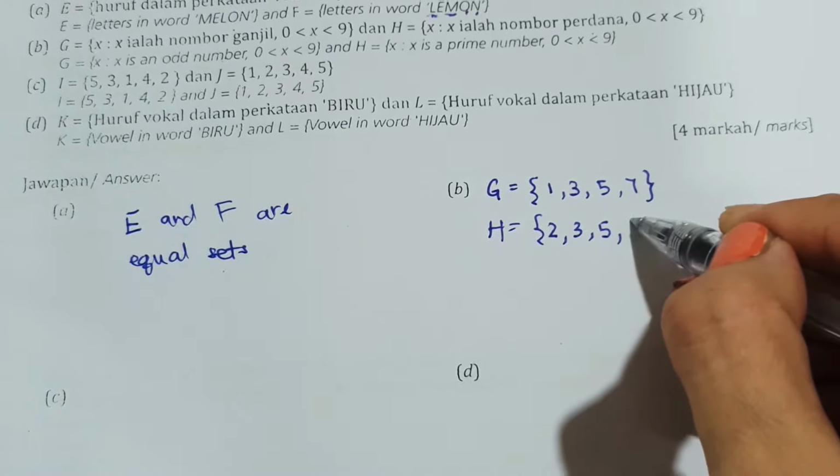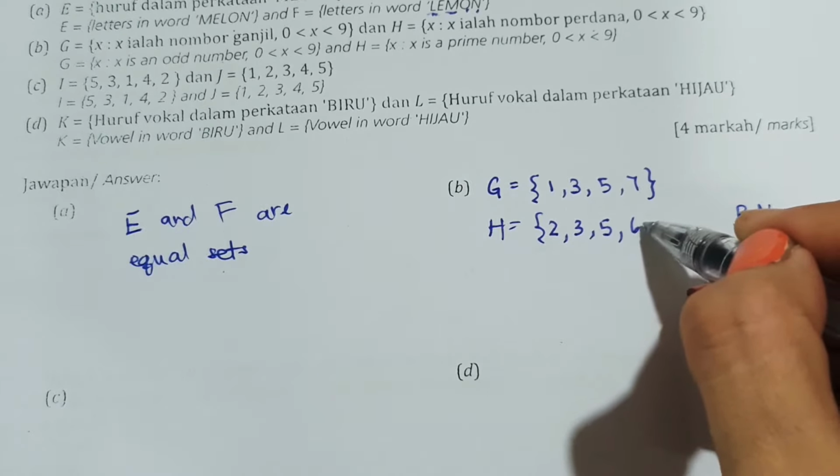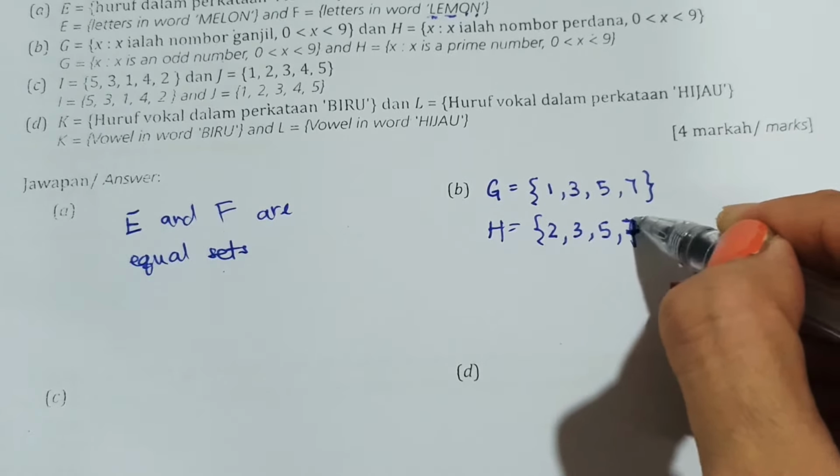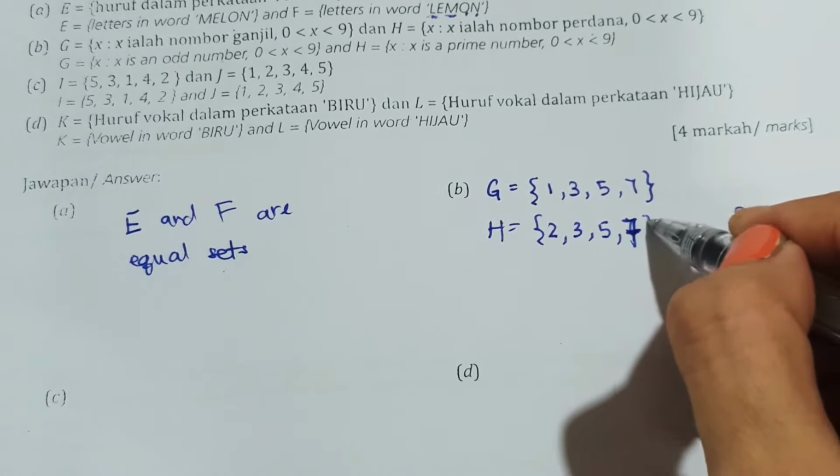6, no, because 6 can be divided by 2, so we don't write 6 there. Followed by 7, yes, 7 is a prime number. 8 is not. That's it.